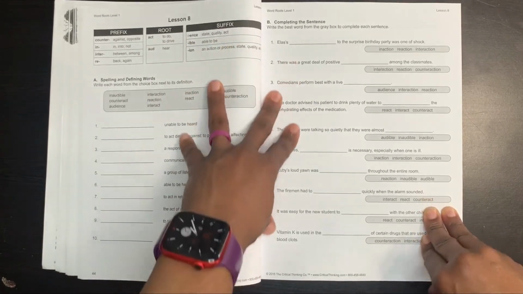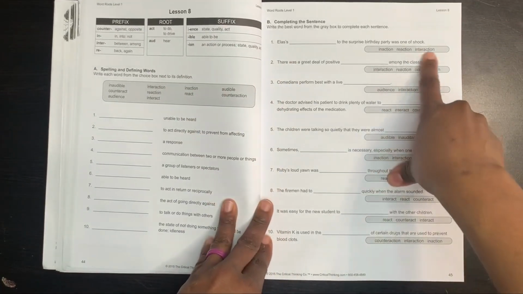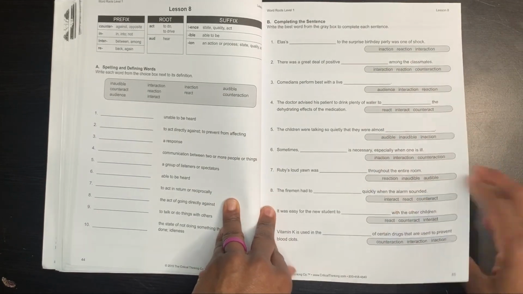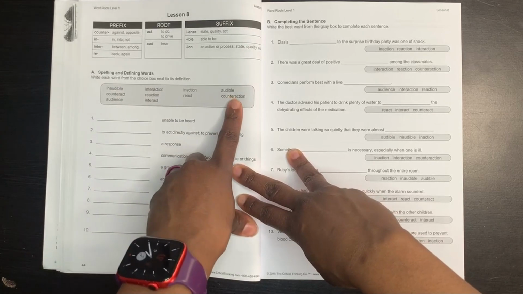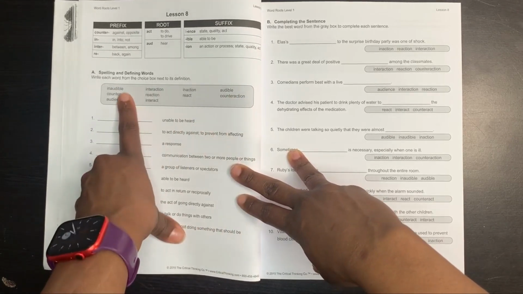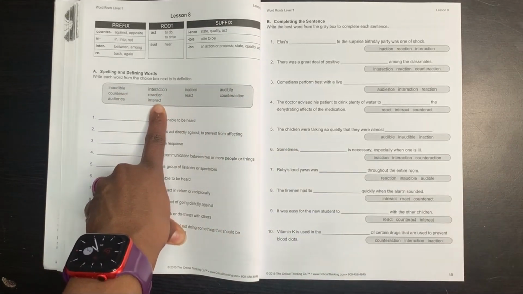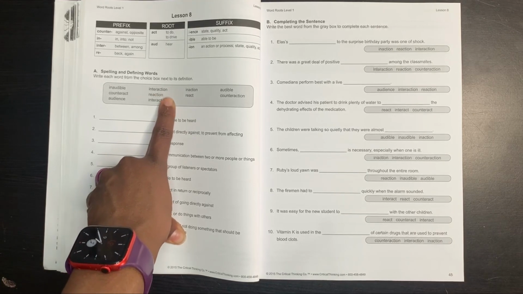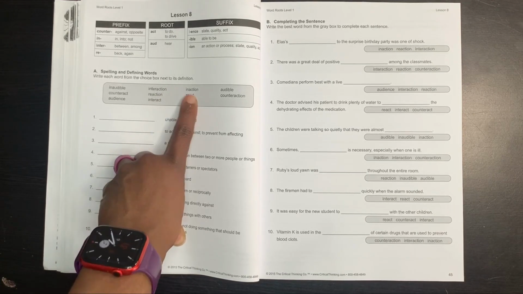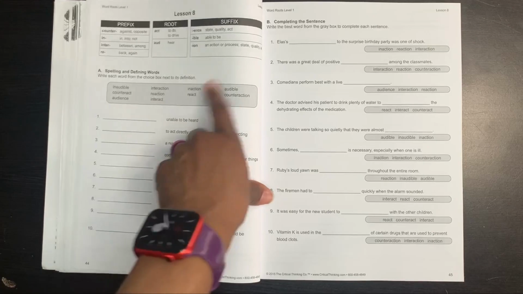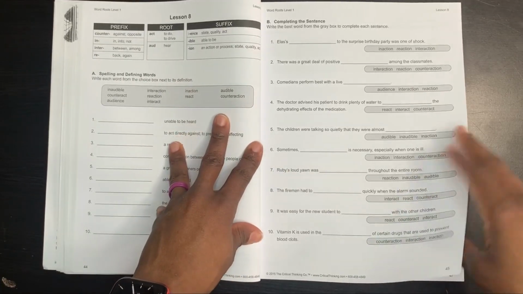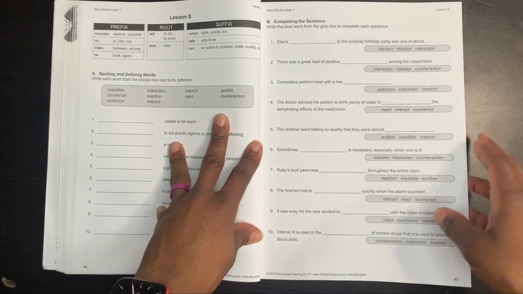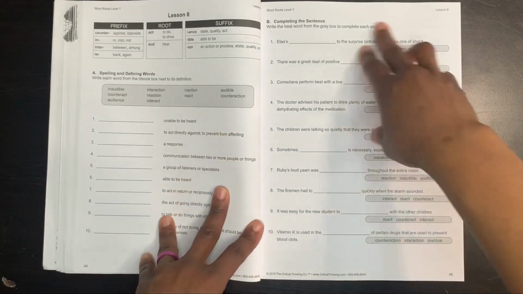And then on part B, you are completing the sentence, and it gives you the words here for completing those sentences. So if you look here, there are 9, 10 words per lesson. They are all some way related. So you have interaction, reaction, interact, inaction. All of them are related in some way, which really I think helps the child understand what it is that the words mean and makes it easier for them. Then you do the completing sentences section.